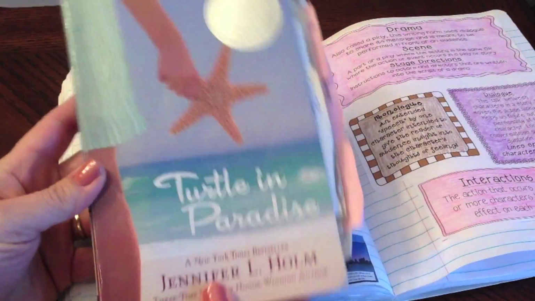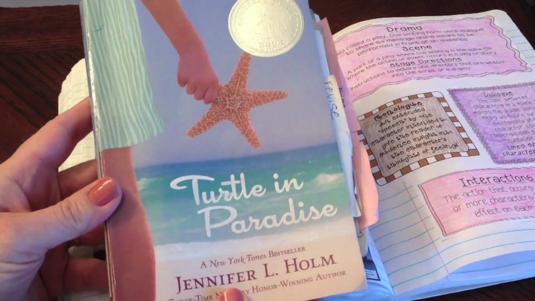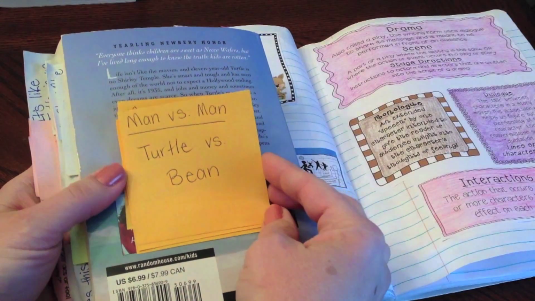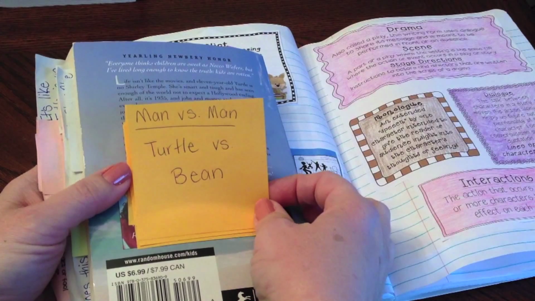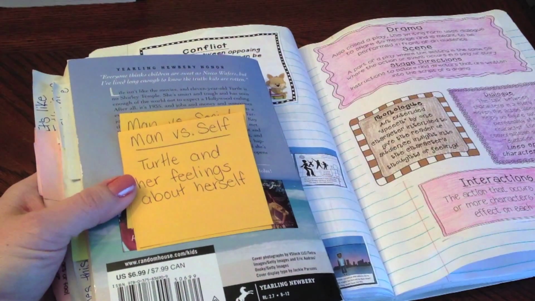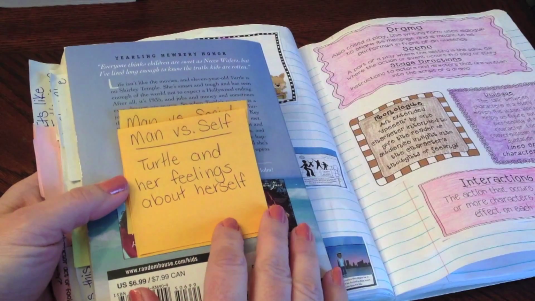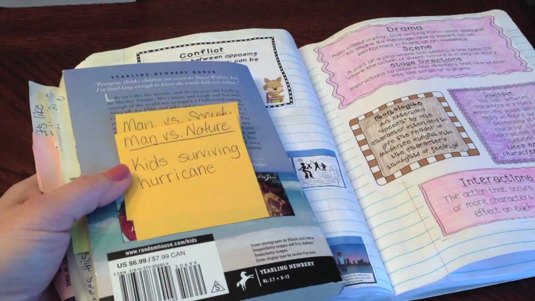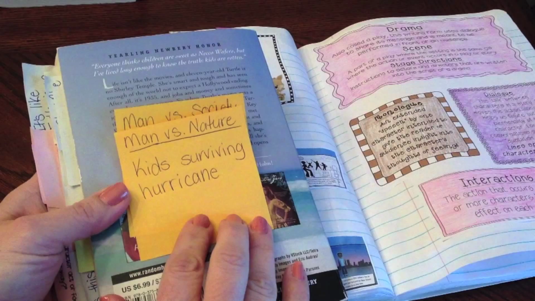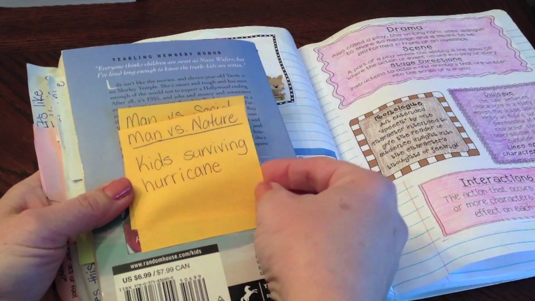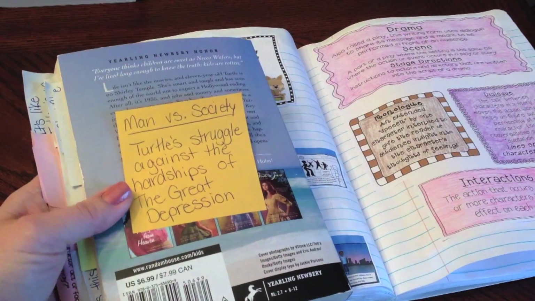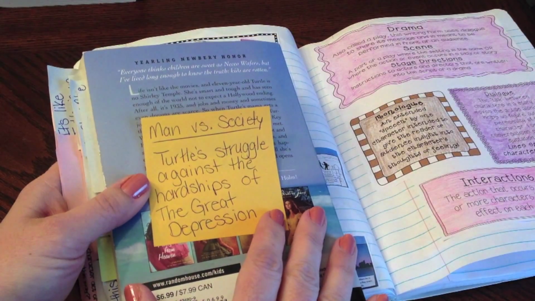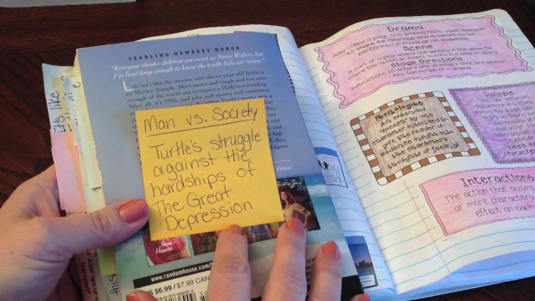If we think about the text Turtle in Paradise, there are examples of each different type of conflict in there. For example, that man versus man conflict. We can examine Turtle and Bean and their relationship. A man versus self conflict, as we examine Turtle and her feelings about herself. We can look at man versus nature. That scene where the kids survive a hurricane is a good example of this type of conflict. And then finally, an overall man versus society conflict, as Turtle and the other children are struggling against the hardships of the Great Depression.